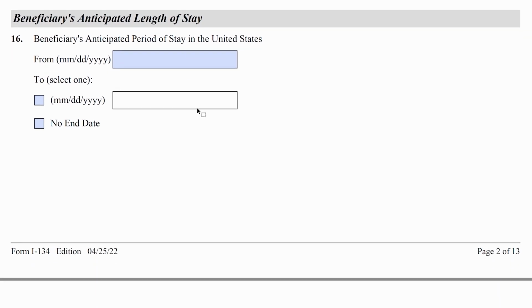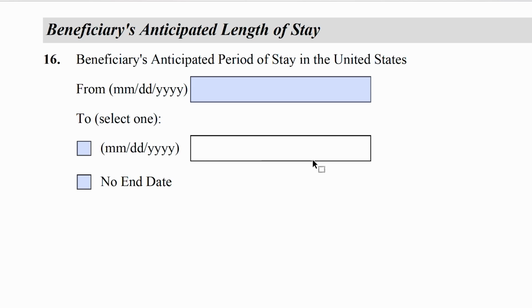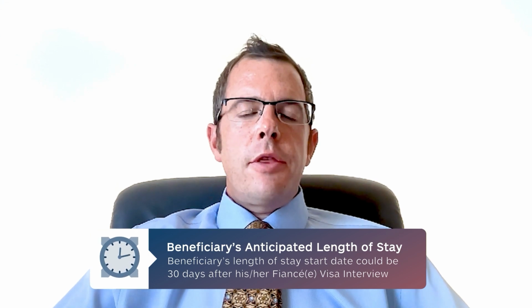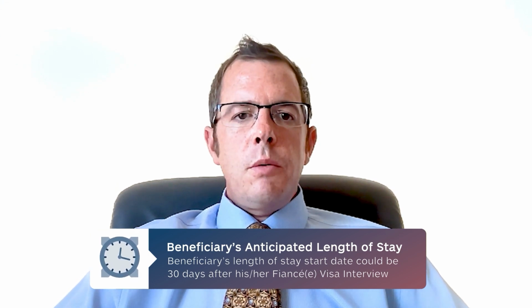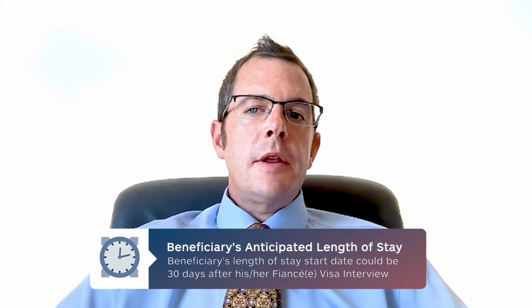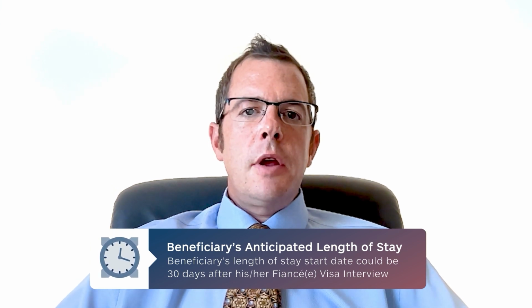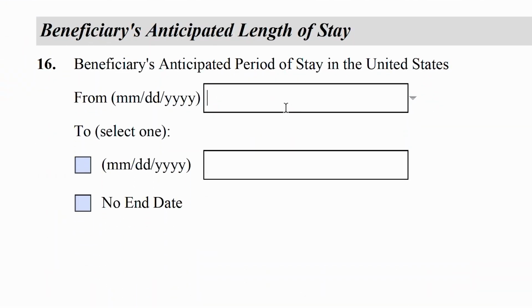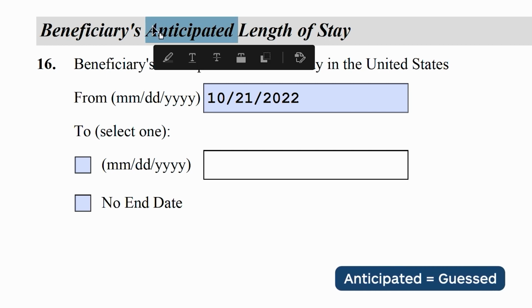Okay, this is a little bit confusing. Beneficiary's anticipated length of stay. When does it start? Well, you don't know. You're guessing. I would guess 30 days after the interview. So when the fiancé visa interview is scheduled, let's say it's September 21st, 2022, just go ahead and plug in October 21st, 2022. It's anticipated, meaning it's guessed. It doesn't have to be accurate. And it really doesn't matter too much. So I would just guess the anticipated entry date will be approximately 30 days post fiancé visa interview.